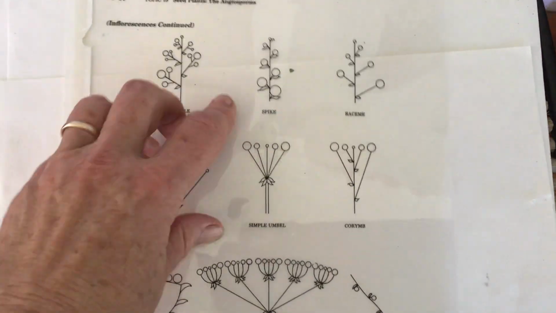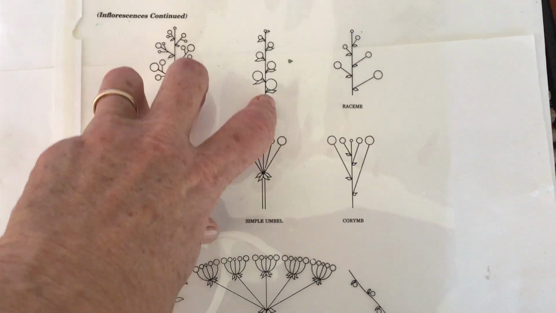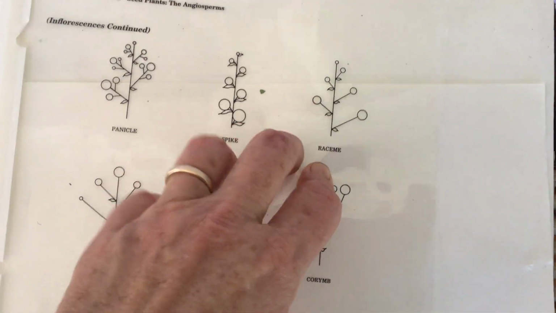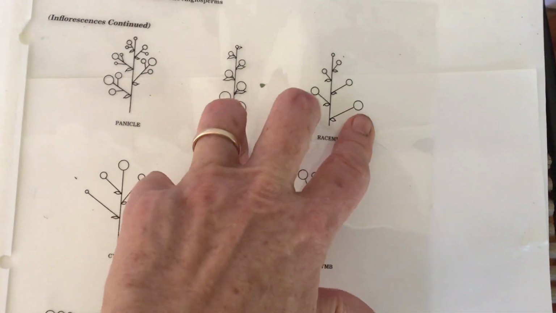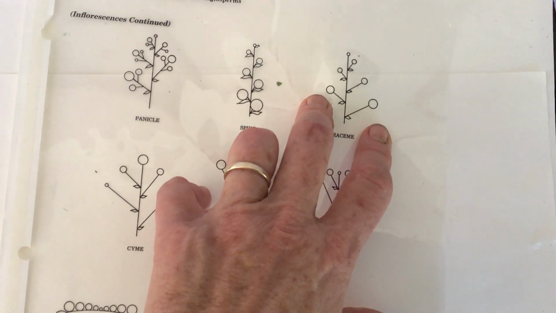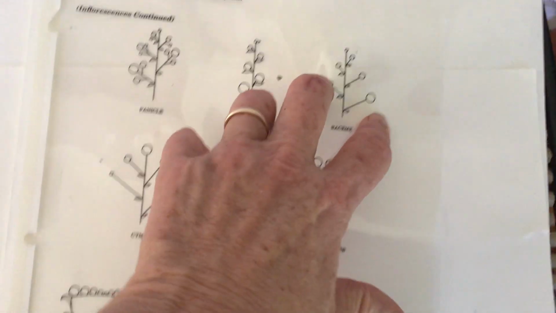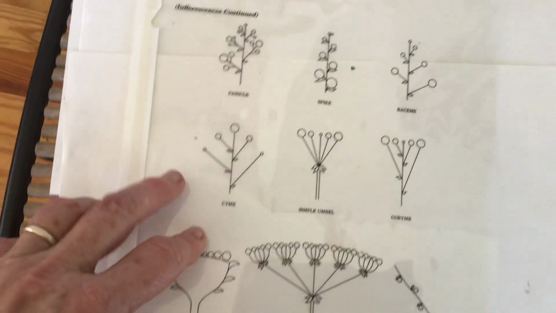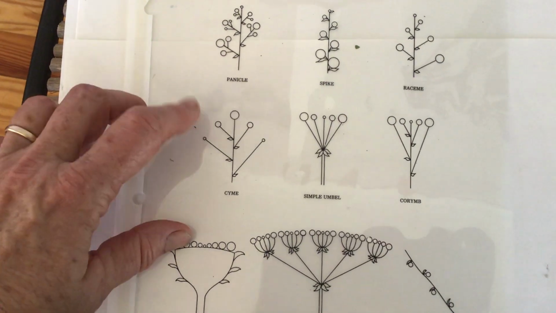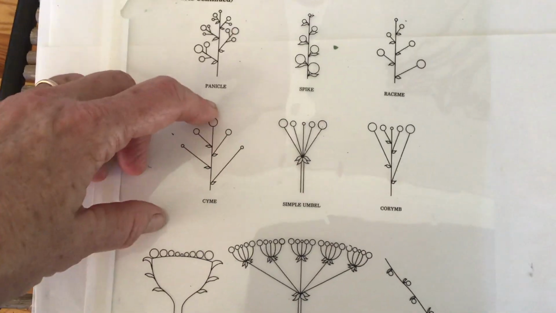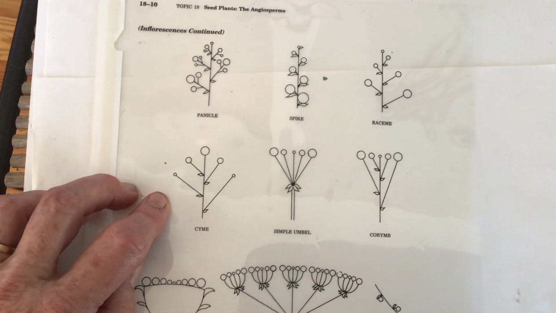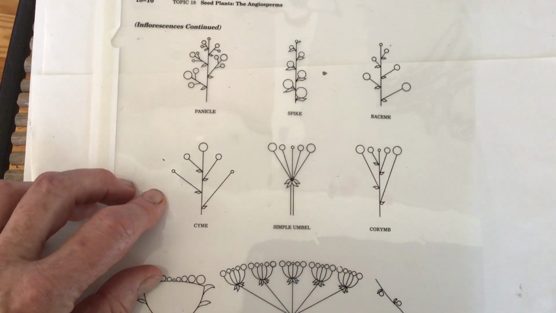If in a spike, the flowers are coming directly off the stalk. In a raceme, they have a stalk and the most mature flowers on the bottom, but there's only one flower per peduncle, or pedicel, I'm sorry. In a cyme, same thing, but the more mature flowers are at the top. So the raceme and cyme are very similar. It's just the mature flowers are in different locations.